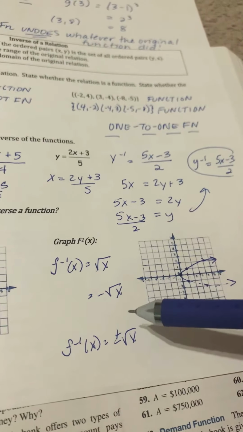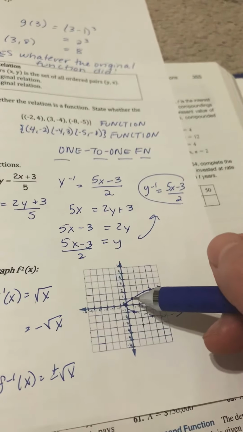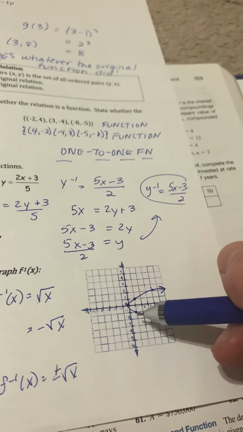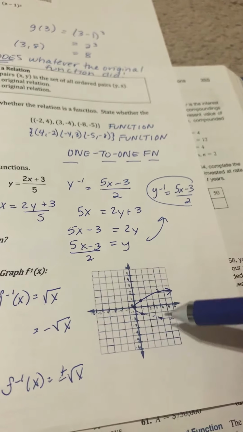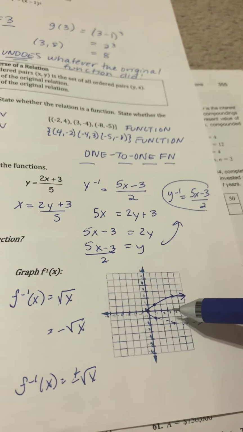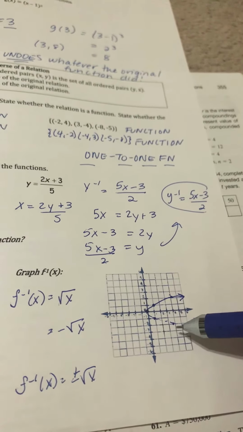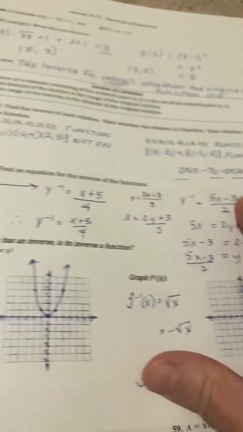So the negative square root of x would also be, when I got 1, the opposite of that, -1. And when I got 2, the opposite would be -2. Yeah, the square root of 4 is 2, or technically -2 if you were solving. So the parabola is on its side.